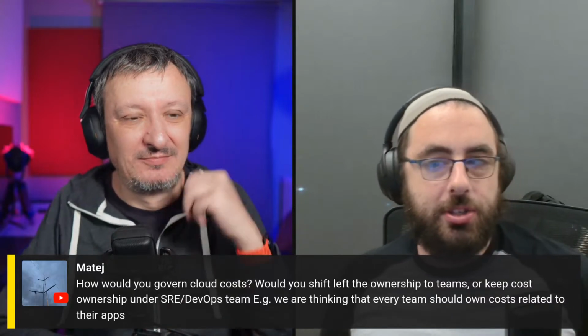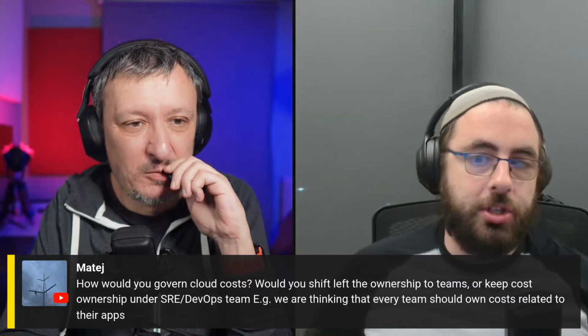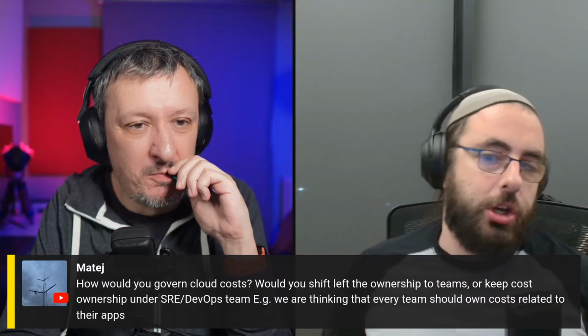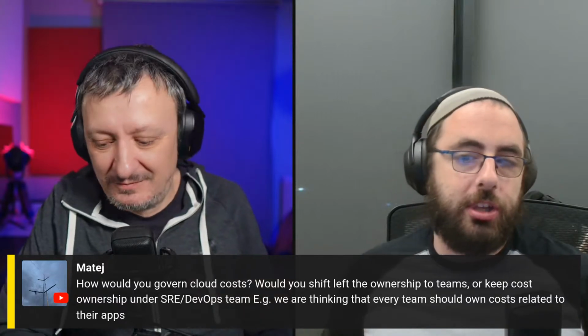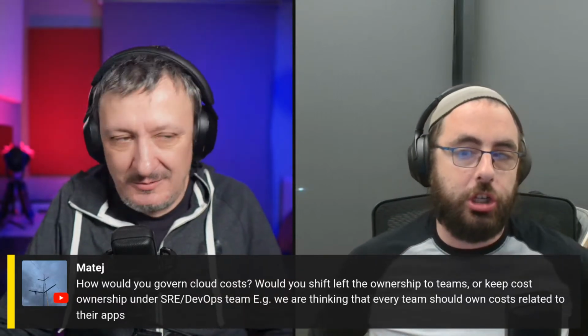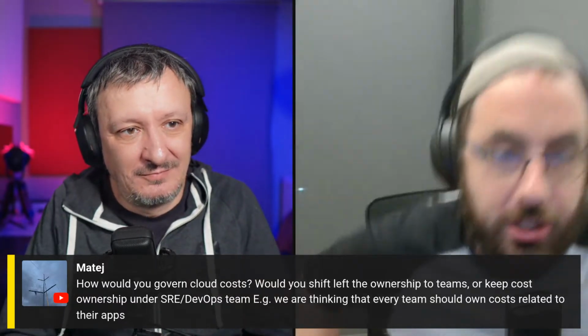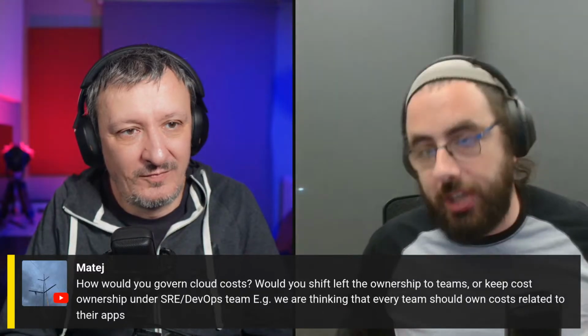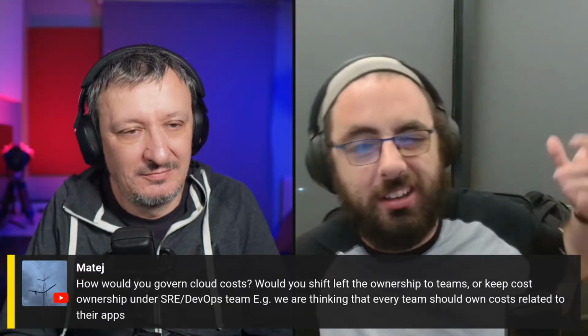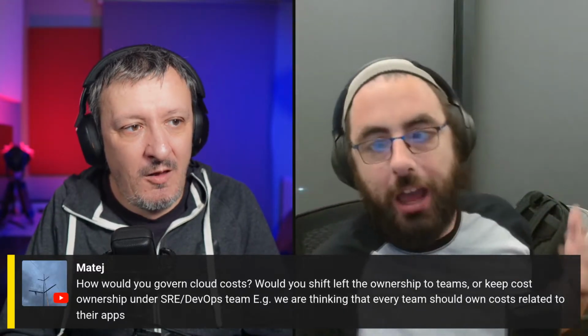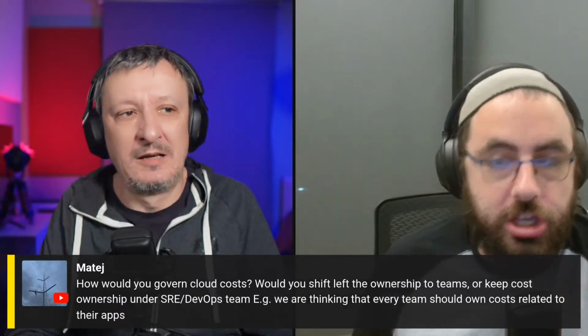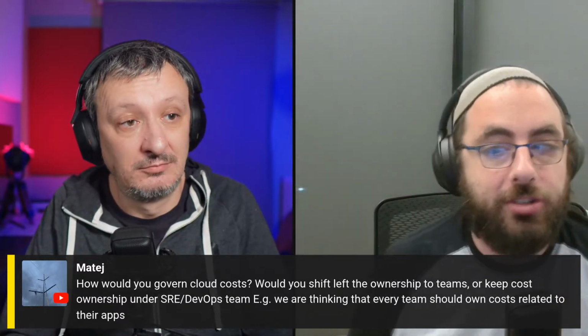The answer is that no one's supposed to own it, because the issue is that the developer has no clue what resources he actually needs, and the SRE has no clue what the application actually needs. And because of that, the actual answer is tools like ScaleOps, or Cast AI, any of these tools that automate the right sizing of resources. That's the right way of doing it.